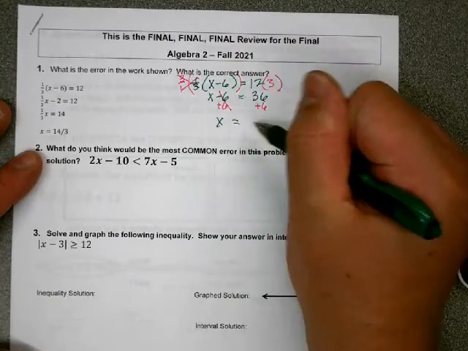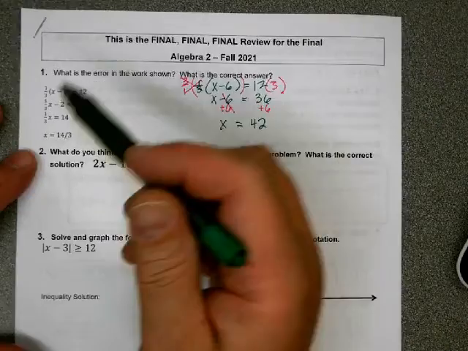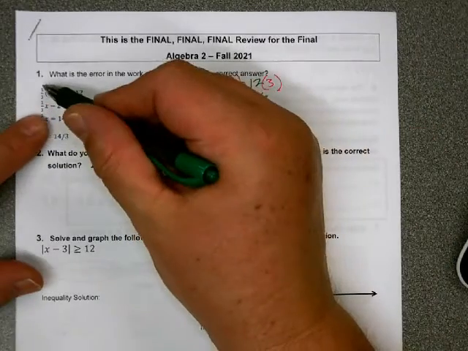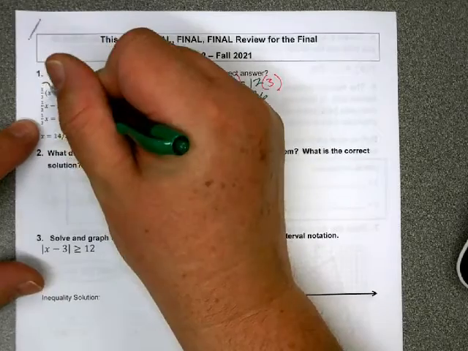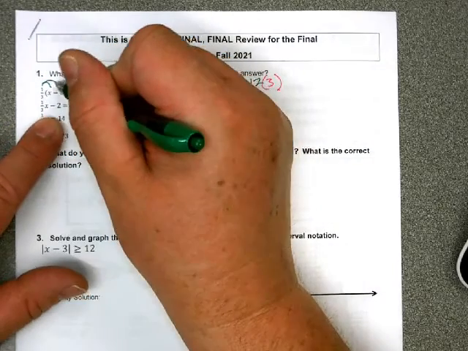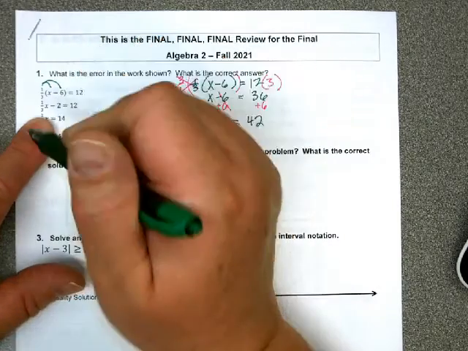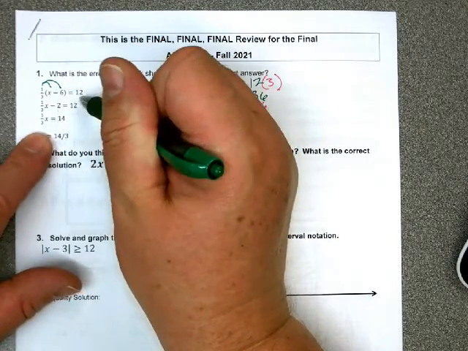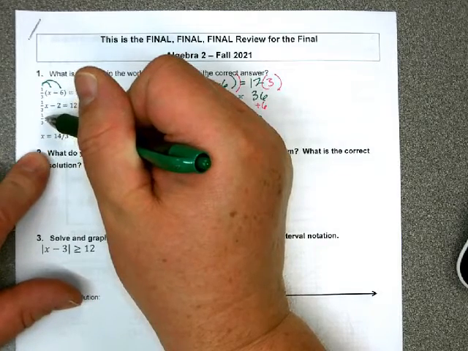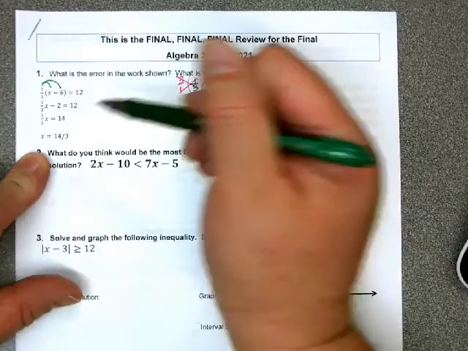Now, they got 14/3, so you have to go back and figure out what they did wrong here. Well, it looks like they distributed the 1/3, and they did it properly, unlike the problem yesterday. 1/3 times 6 is 2. But then they added the 2. But when they went to get rid of the 1/3, instead of multiplying by 3, it looks like they divided by 3.